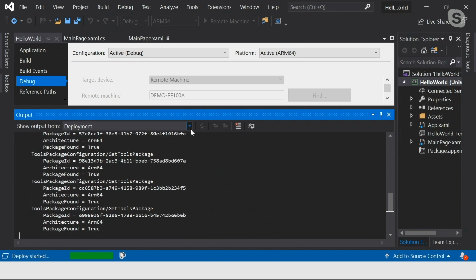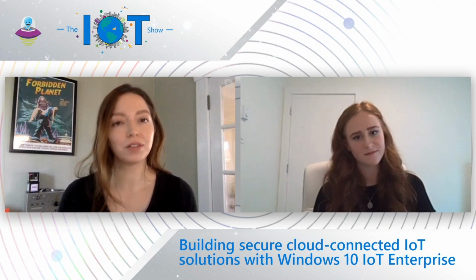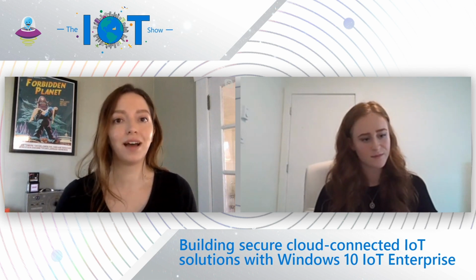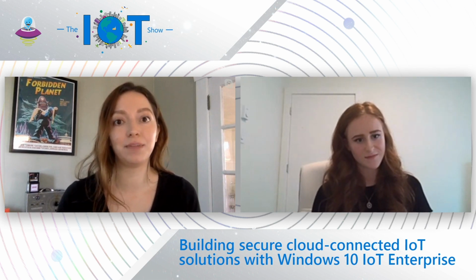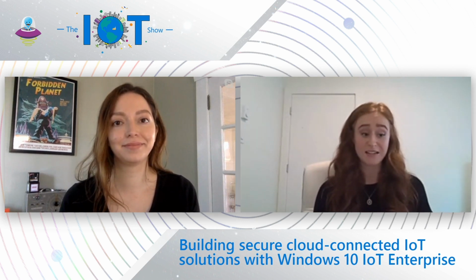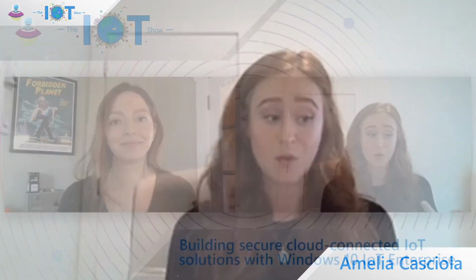Amelia, while we're waiting for that to happen, what are some common setup issues you see that folks run into when they're debugging? Yeah, that's a good question. There's actually a couple of issues that I definitely run into. One of them is that if you don't have your device plugged into your host PC directly, and you're using Wi-Fi, the deployment can fail just because the connection might be too slow. So if things are struggling to deploy, that could be why.